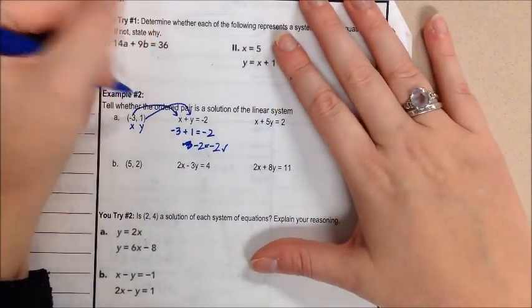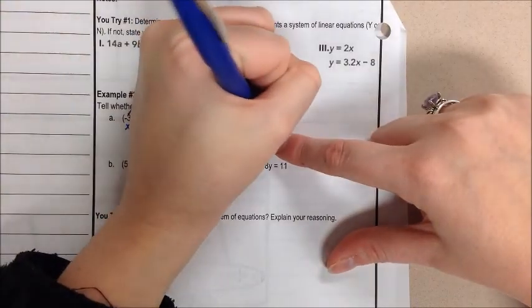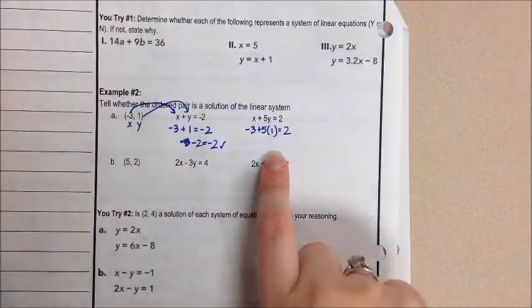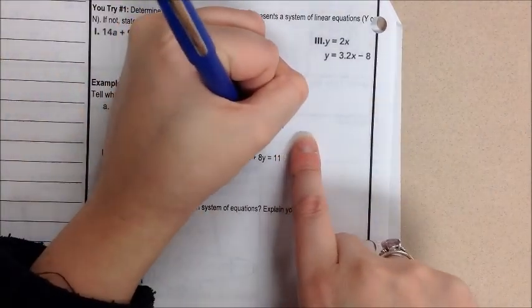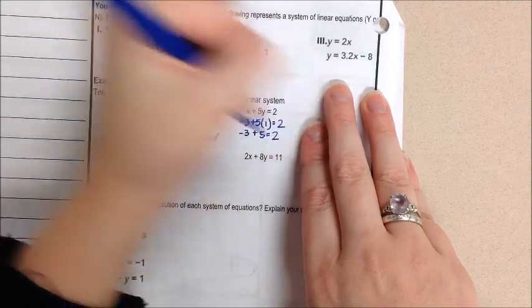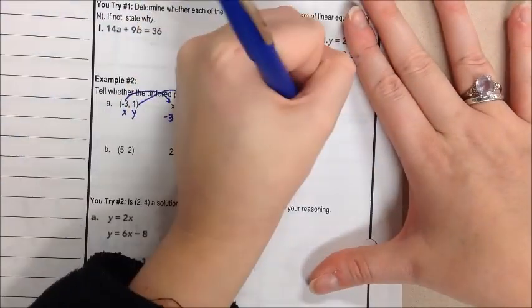Okay, so now I'm going to do the same thing over here. I'm plugging in -3 for x, 1 for y. Then we have -3, well, 5 times 1 is just 5. Is -3 plus 5 2? Yeah, it is. Okay, so this is yes, it is.